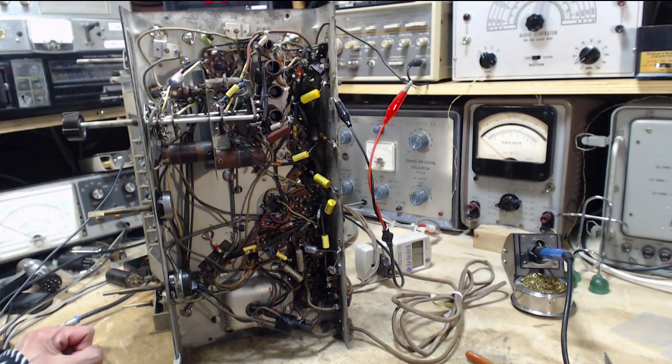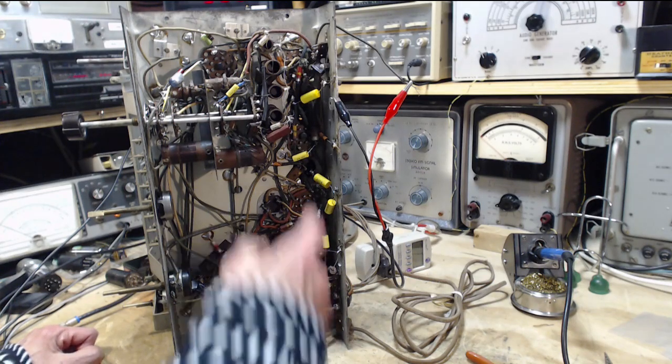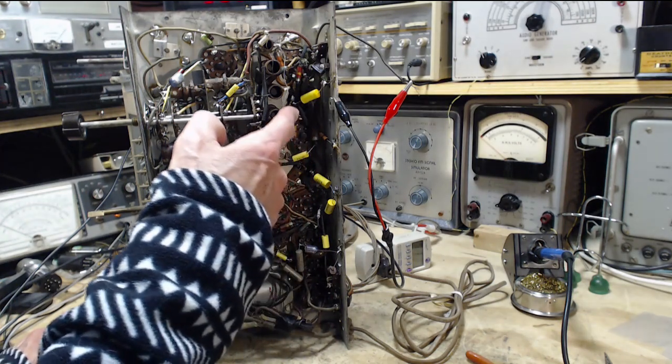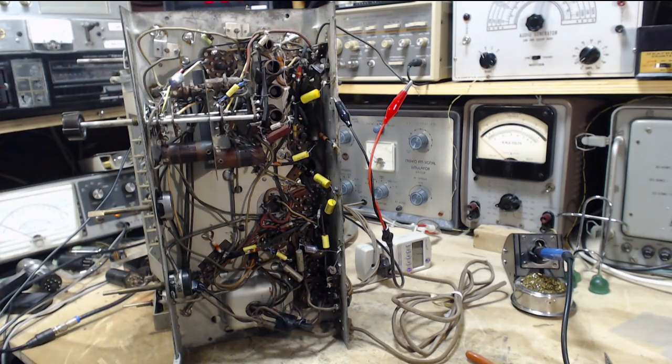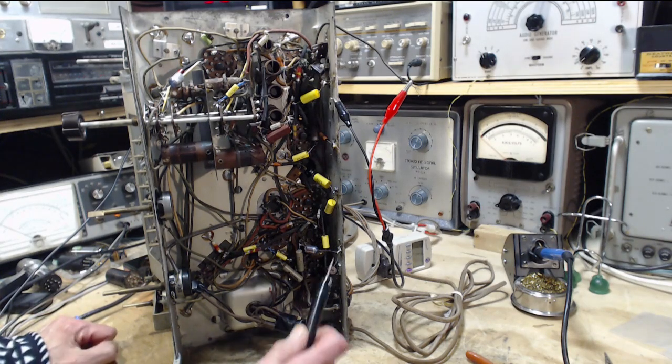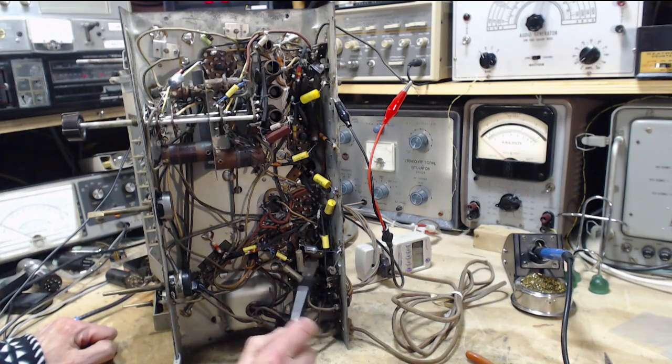If it's 20,000 ohms, how can you even see anything on the other side of it? Well, they expect it to drop a fair bit of voltage. That's why it's a great big high wattage resistor. Now, are there any others in here that I need to look at? There should be a cathode resistor down here.